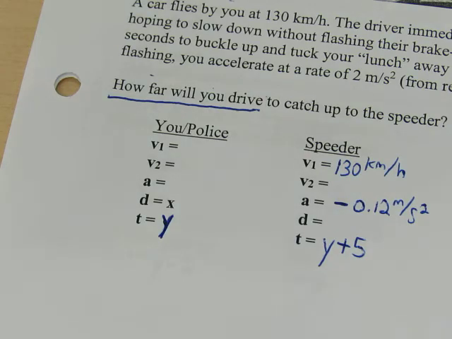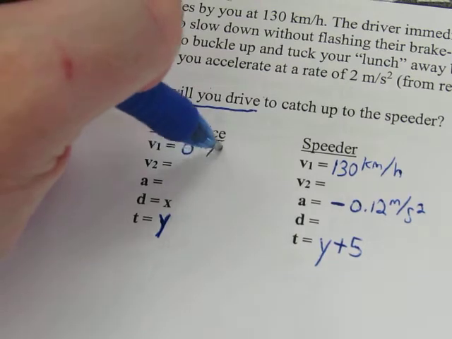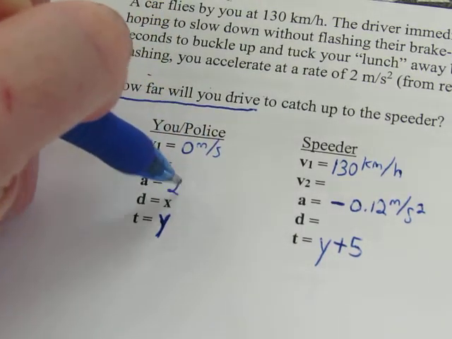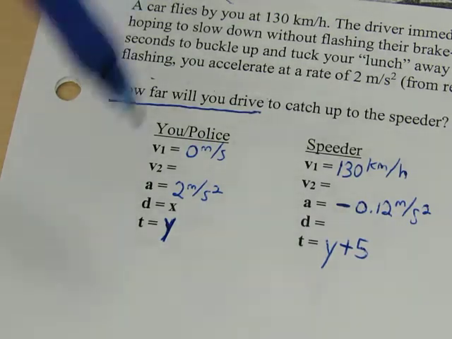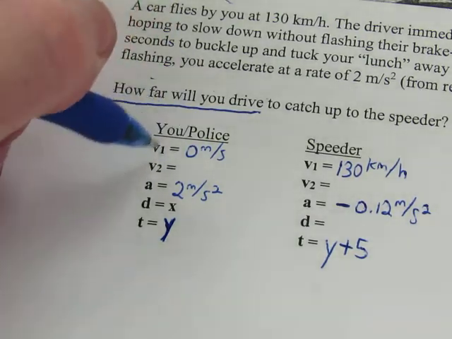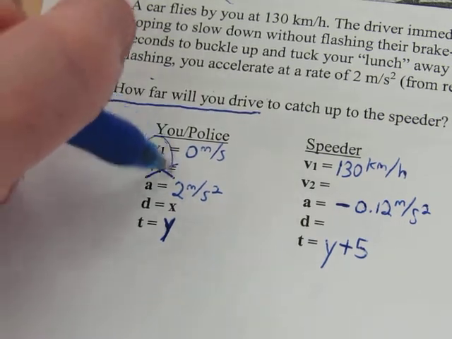There's another detail in the question. With your lights flashing, you accelerate at a rate of 2 meters per second squared from rest. So your V1 is 0, and you accelerate 2 meters per second squared. Almost done. The givens list for you has no V2 in it, so we're ready to choose a formula and sub those in.